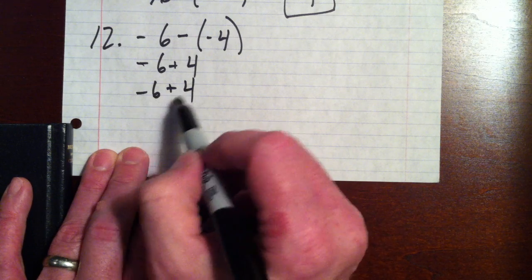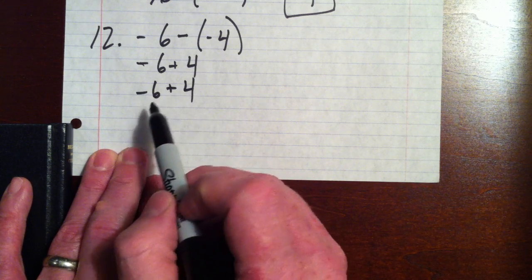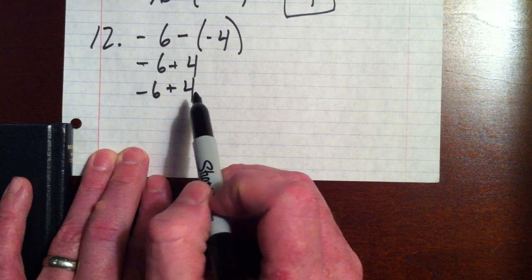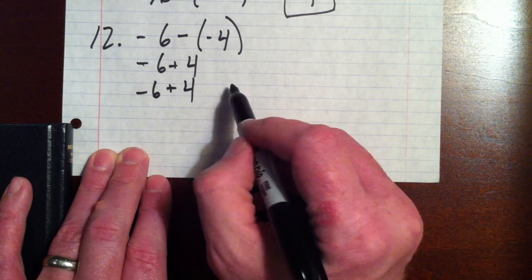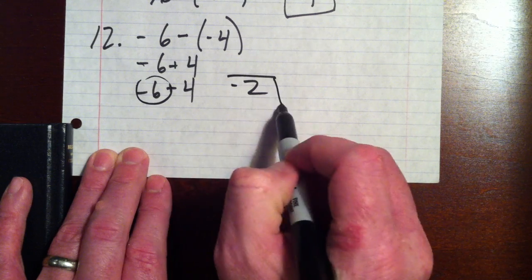Okay? Now we have an addition, so we can apply our songs. Same signs, add and keep. Well, we don't have the same signs, so we have different signs. Subtract. So 6 minus 4 is 2. Take the sign of the furthest number, which is right here, making this a negative 2.